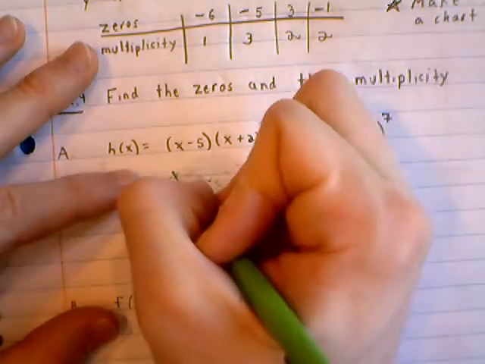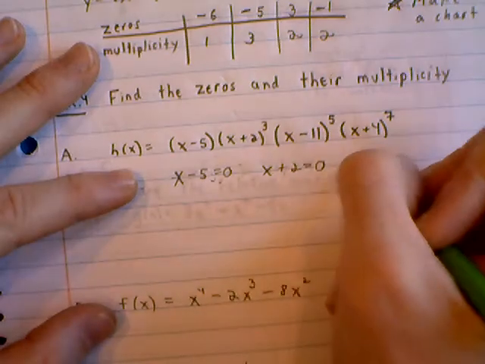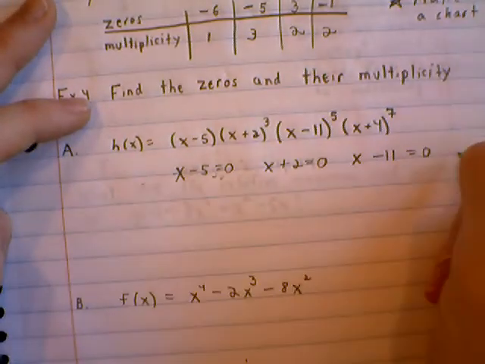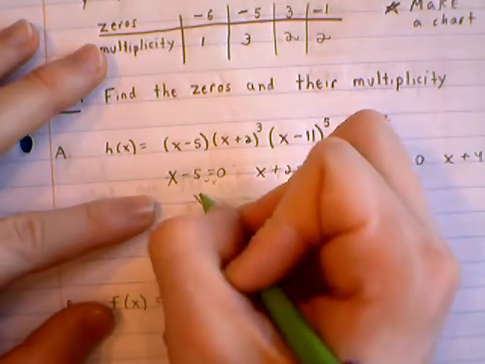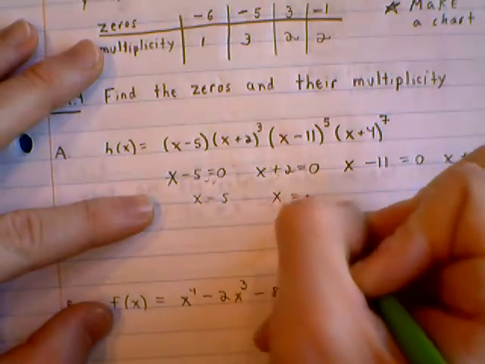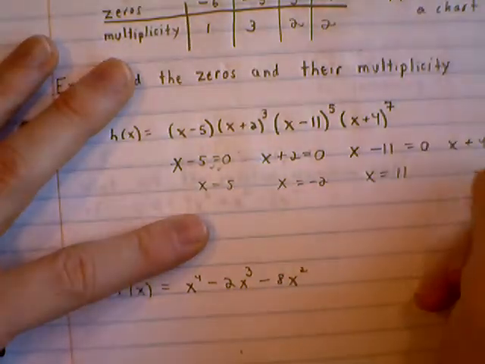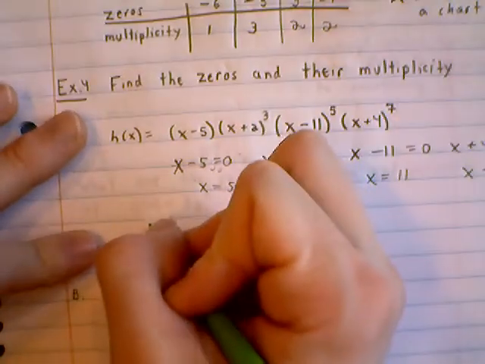So we just have x minus 5 equals 0, x plus 2 equals 0, x minus 11 equals 0, and x plus 4 equals 0. Add 5, we have x equals 5, subtract 2, x equals -2. Add 11, x equals 11, and x equals -4. All right, now just make a chart.